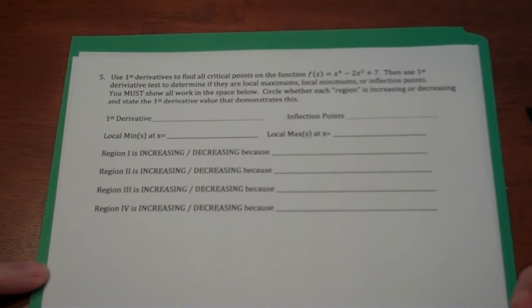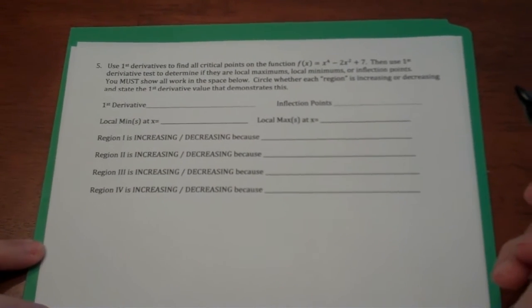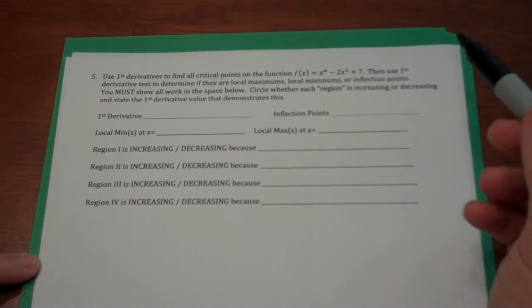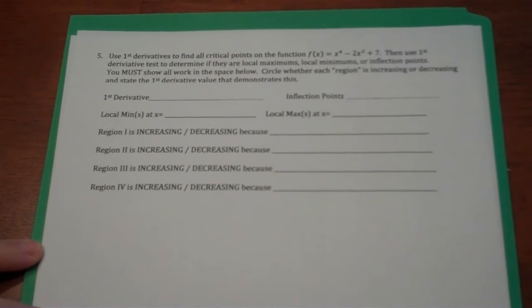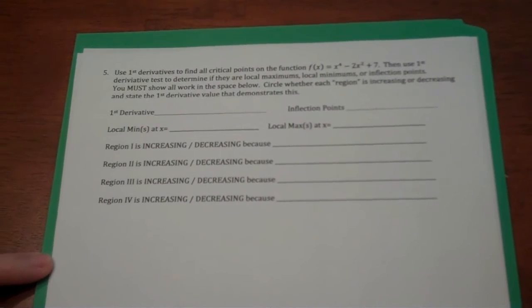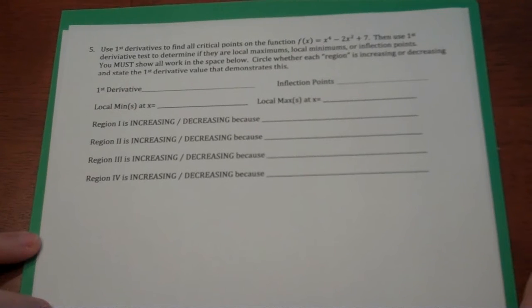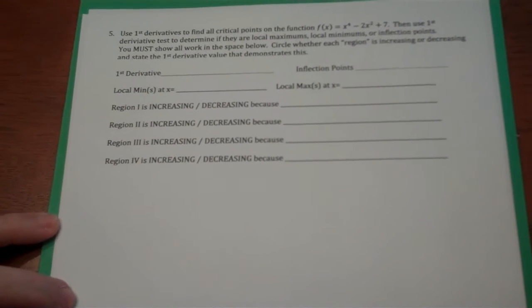This is directly off your upcoming test, and I'd like you to notice the directions. These directions, the answer blanks and everything, are exactly as they'll appear on your test. Again, I want there to be no surprises. I want you to know exactly what my expectation level is.